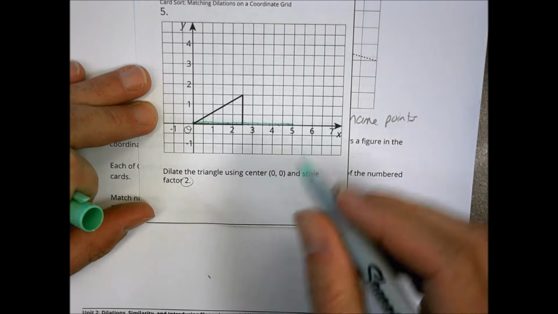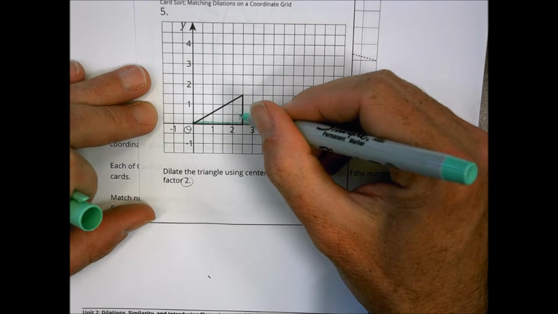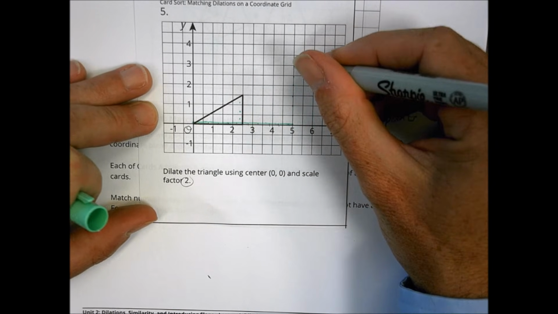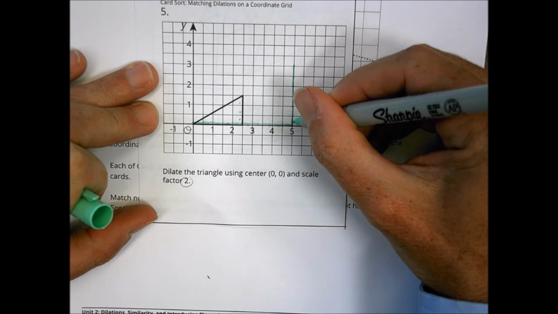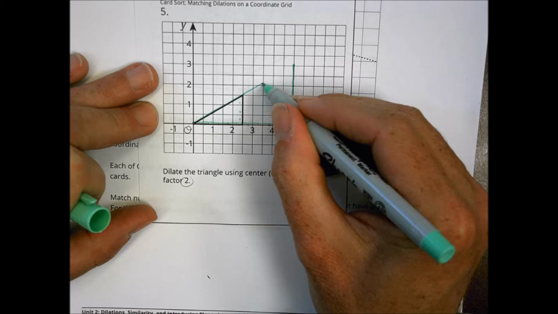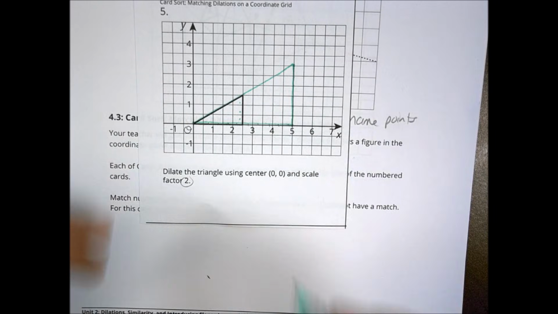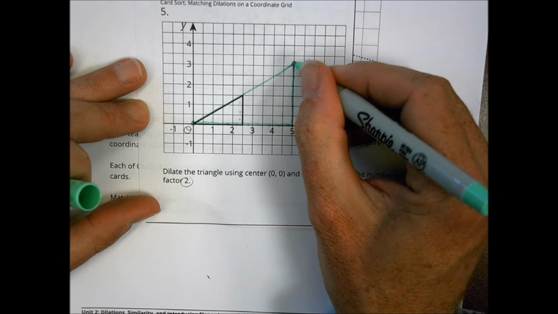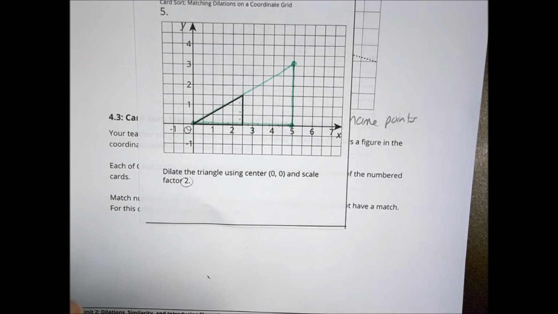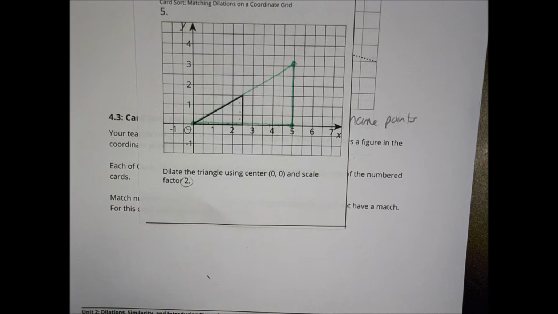And then for my height, I was currently at 1, 2, 3, and so I'm going to go up 1, 2, 3, 4, 5, 6, and put that one right there. And because from the origin, I just have to connect the dots, and I'm good for that one, with points being here, here, and here. I'm dilating that triangle using the scale of 2, and that's the way that goes.